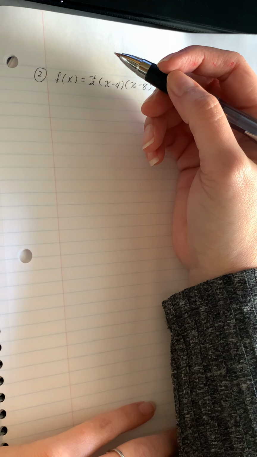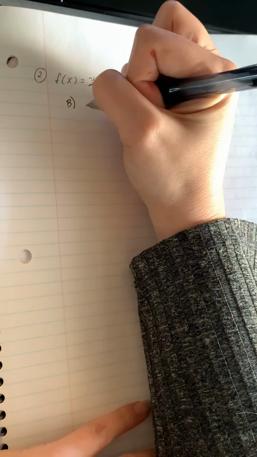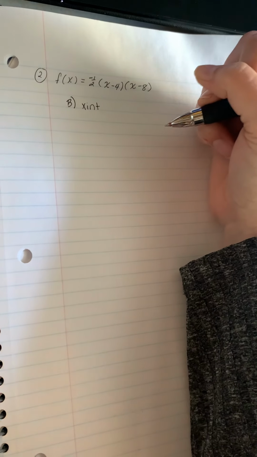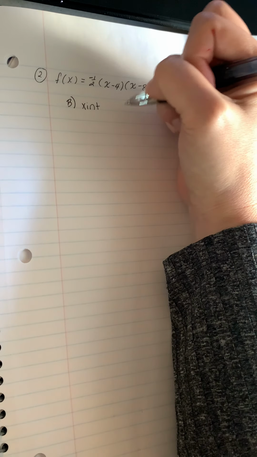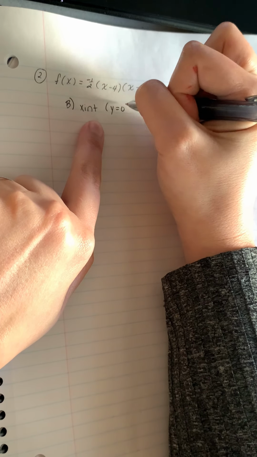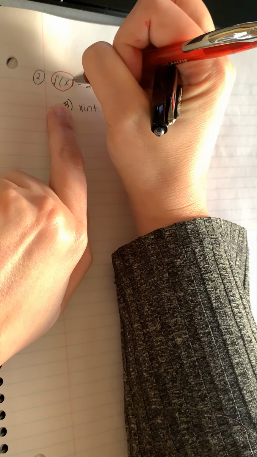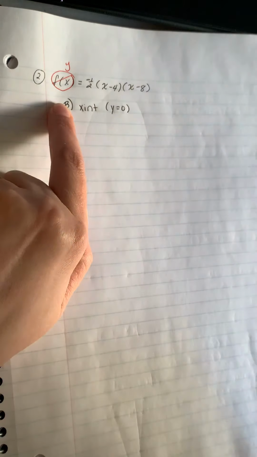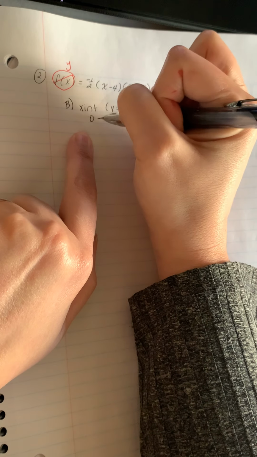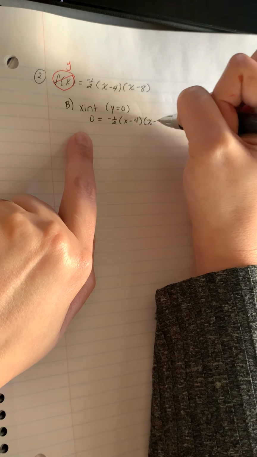So what were we doing? Oh, okay. A is to find the vertex, but we have learned in the factored form that we should do B first, which is the x-intercepts. Again, it doesn't matter. I just called them A, B, C, D, E, F, G, but you can do it in whatever order you want. Okay, so x-intercept means y equals 0. So I'm going to set y, which this right here is the same as y. Okay? So 0 equals negative 1/2 (x minus 4)(x minus 8).